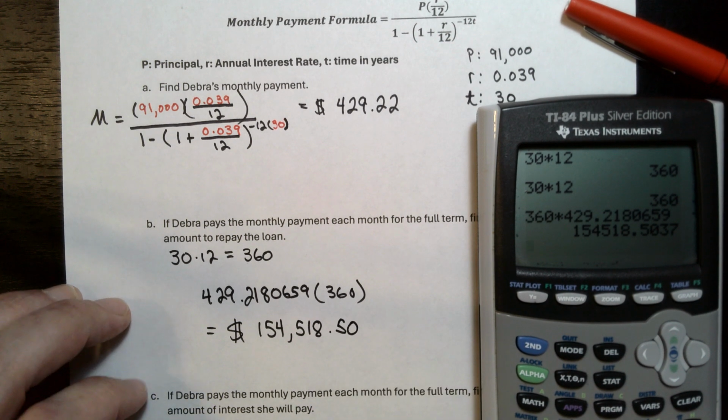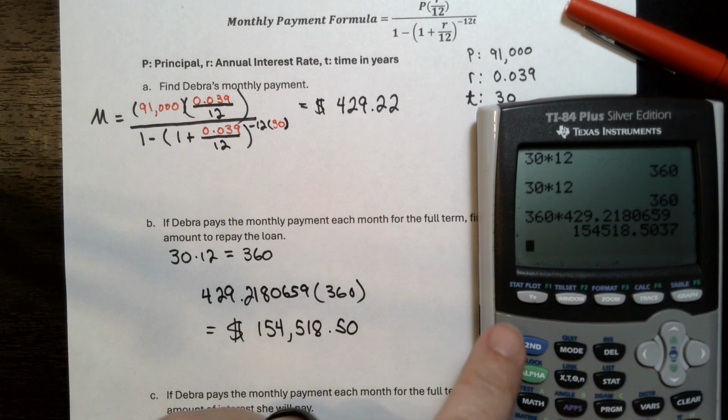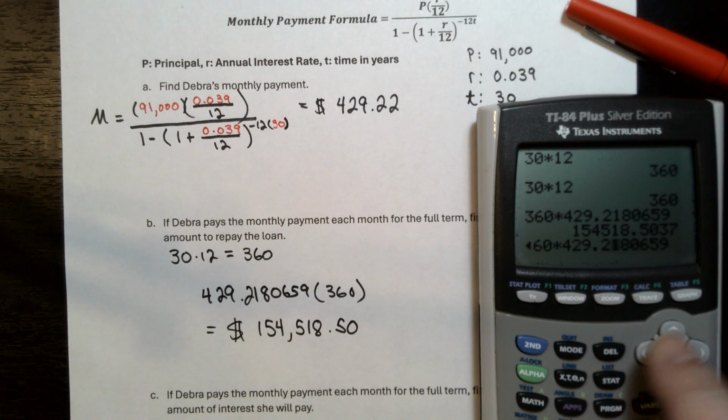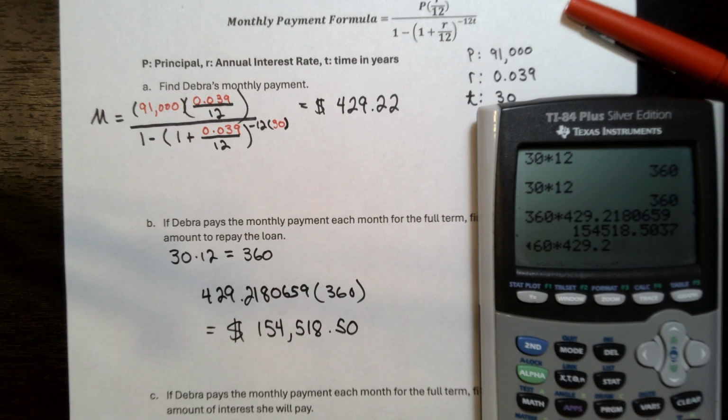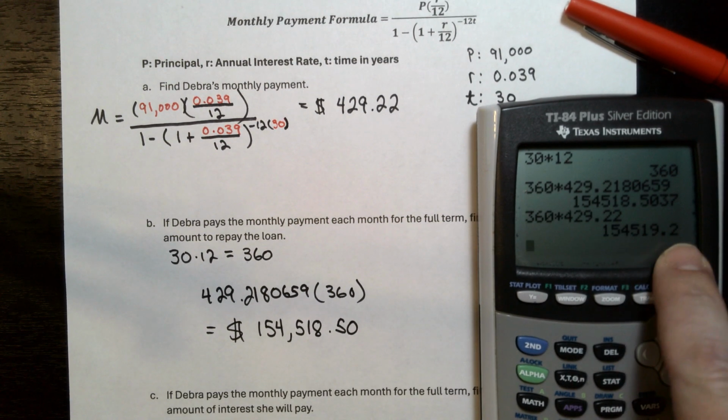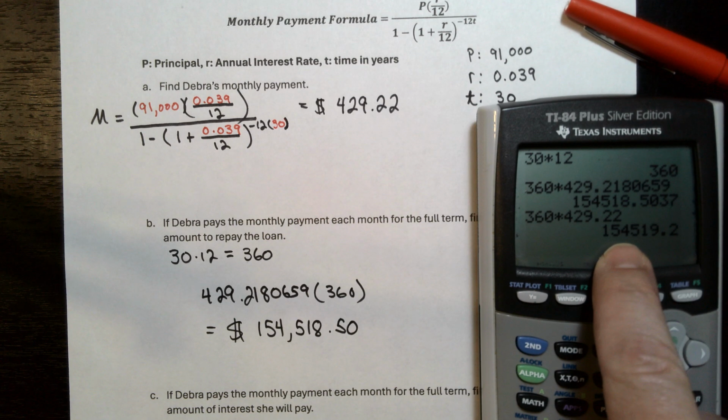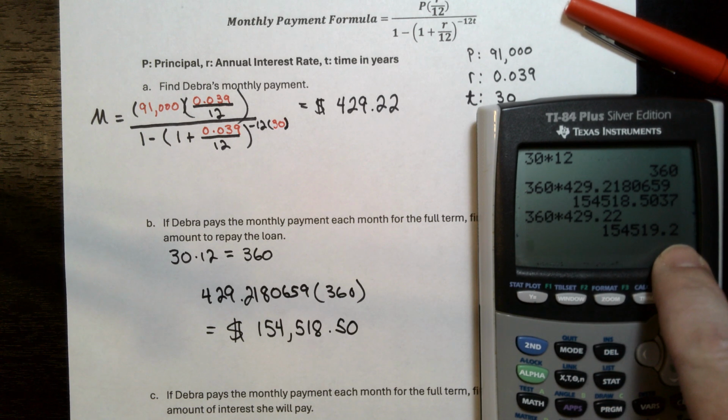If you would have used the rounded decimal, you would have gotten this. Just delete all this here and put a 2 in its place. And you see the answer is really close. Now it's $154,519.20.